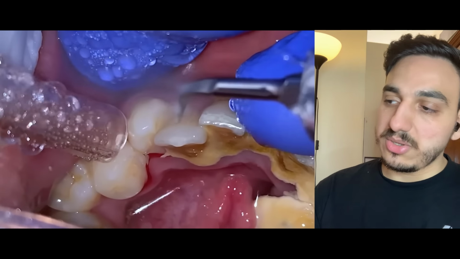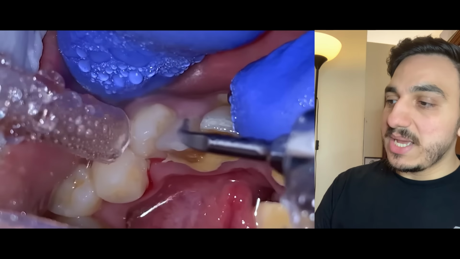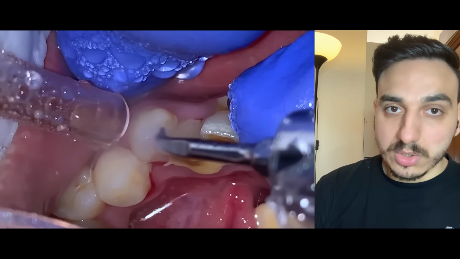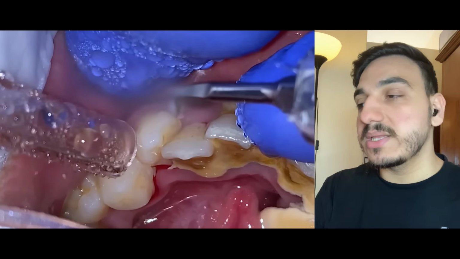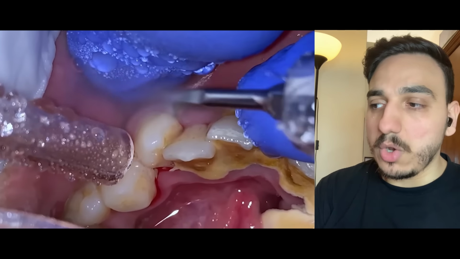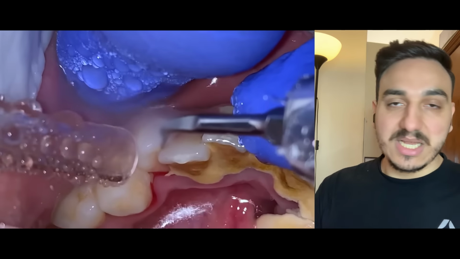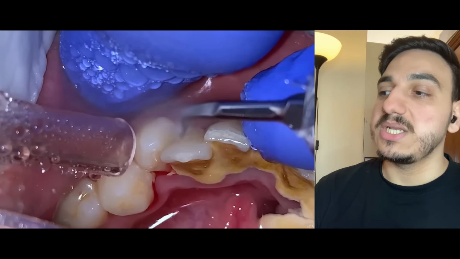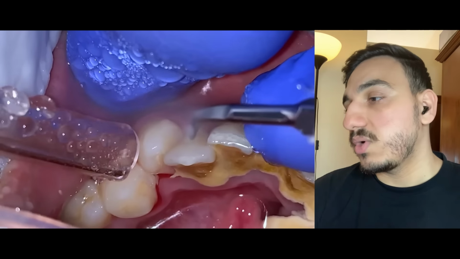Of course, to get to an advanced stage like this, most probably there was poor oral hygiene for a prolonged period of time. But even over a period of a couple of months, dental calculus can easily accumulate if the person is not taking care of their oral hygiene.